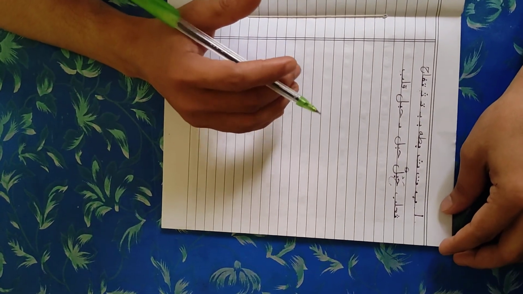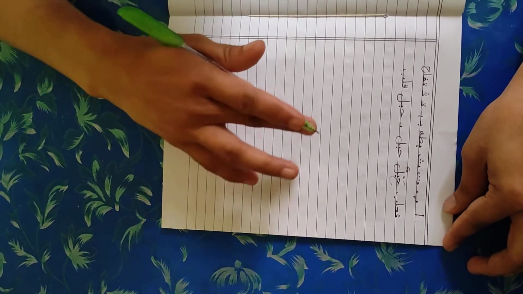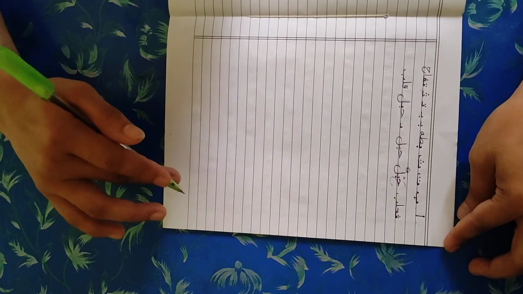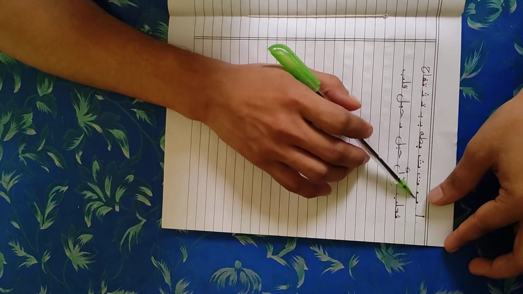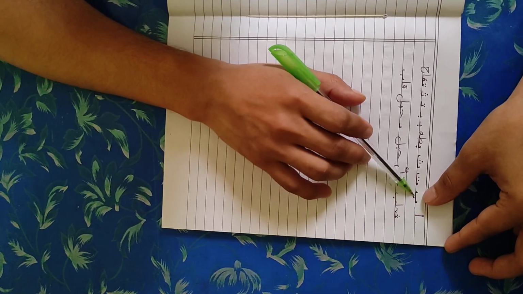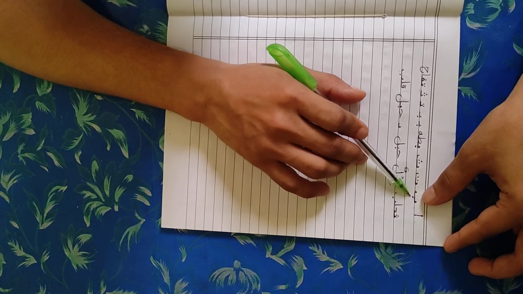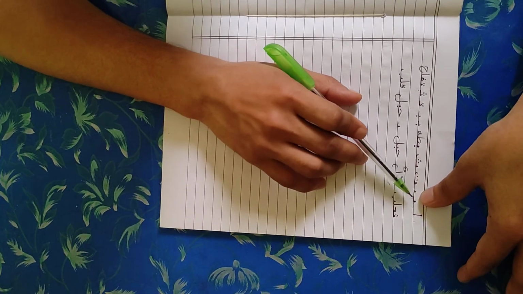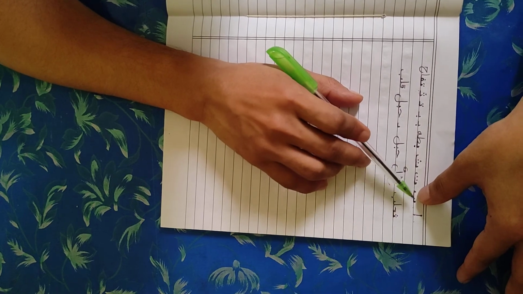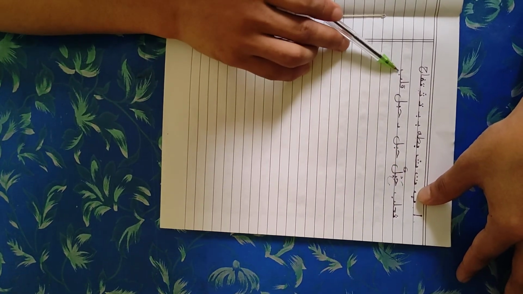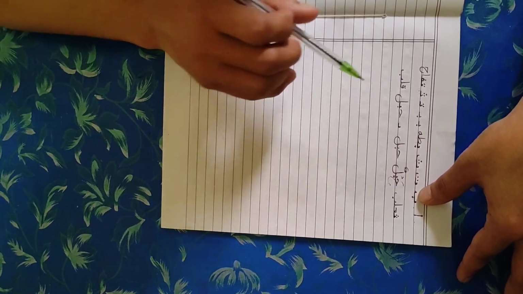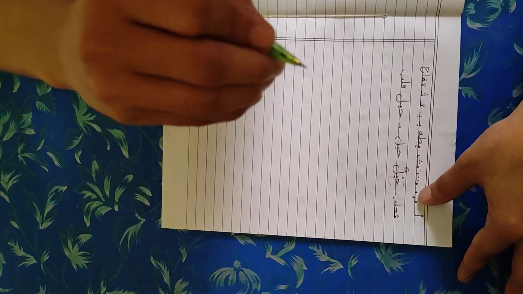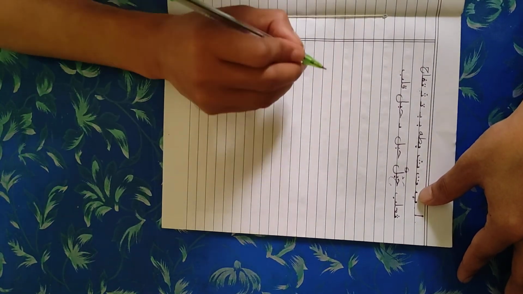That means the final form of a letter will be full, and the isolated form of a letter will also be full. Got the point? The isolated form of a letter and the final form of a letter will be written fully, the whole body.